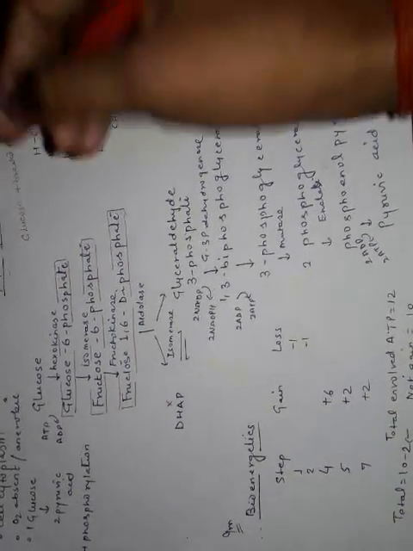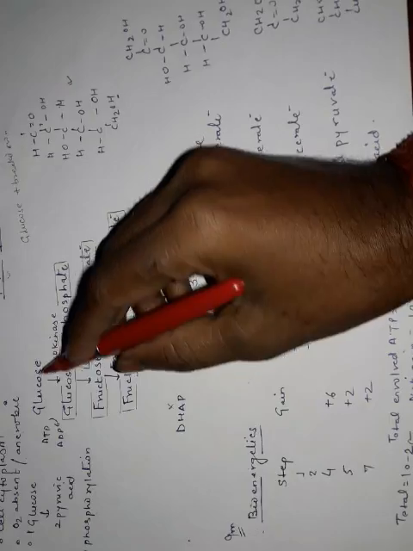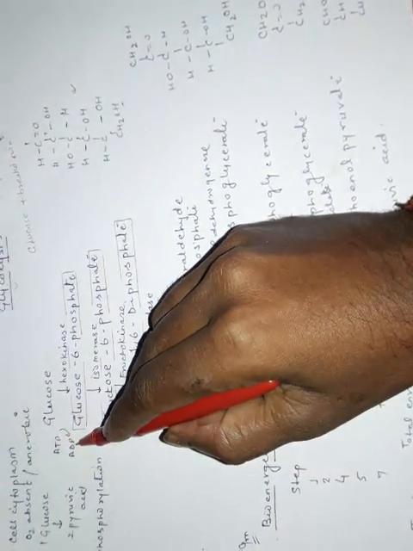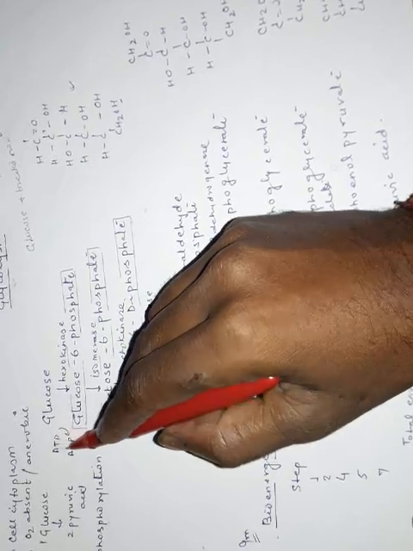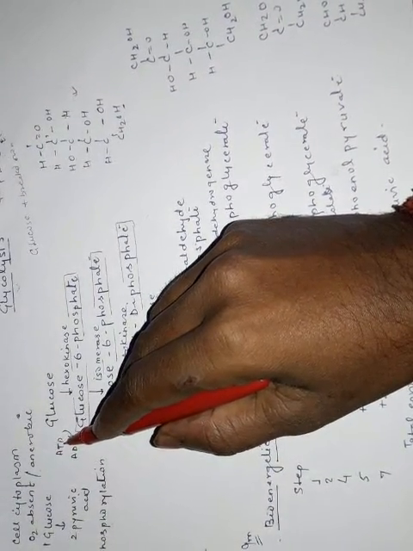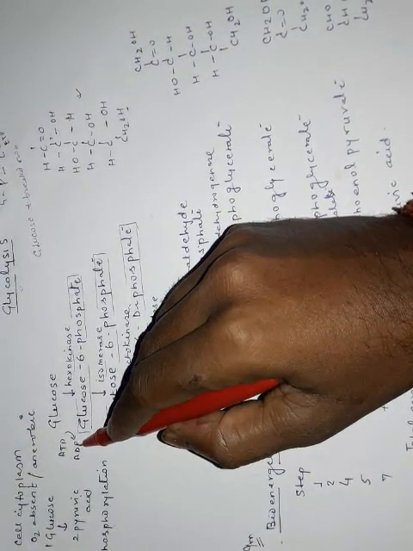When ATP is broken down to ADP, ATP is triphosphate and ADP is diphosphate. Triphosphate means 3 phosphate groups are present in ATP, while in ADP 2 phosphate groups are present.